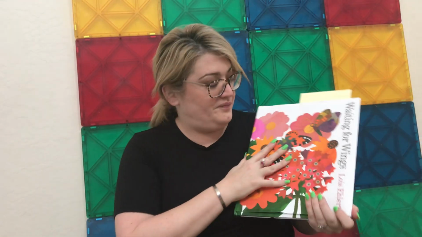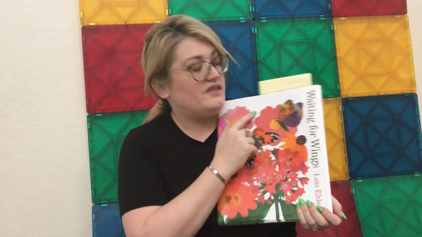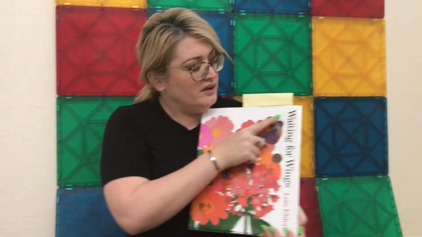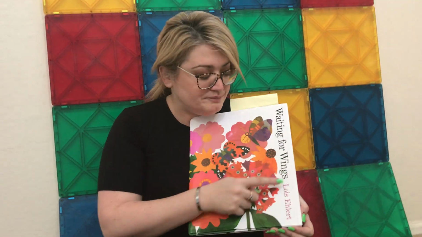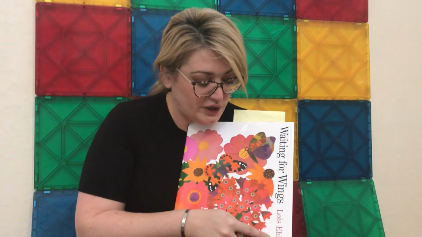This book is called, the title, this title is written vertically. That's a little bit different. Waiting for Wings. That's the title or the name of the story. The author or the person who wrote the story is Lois Ehlert. And if you notice, this is a very colorful book. We're not going to read the story today.